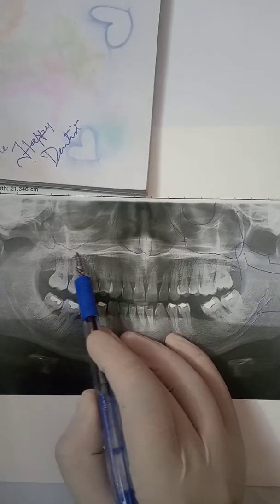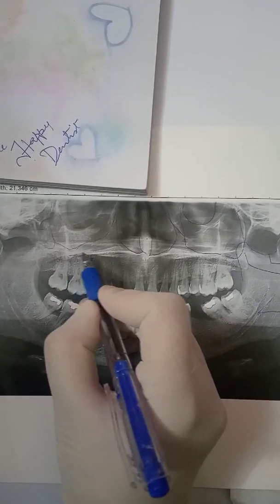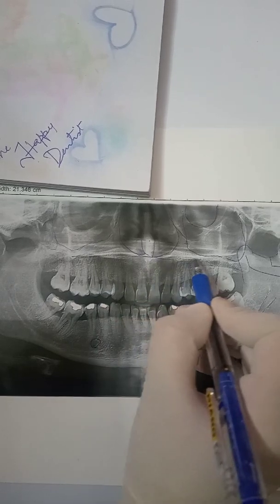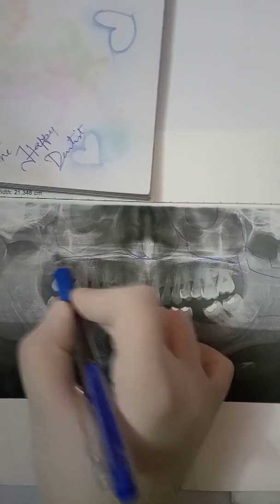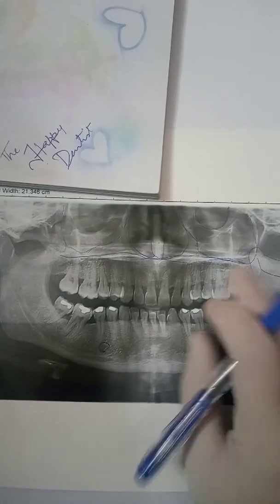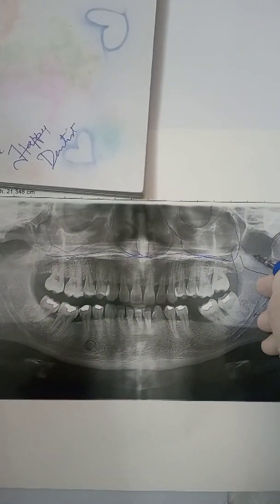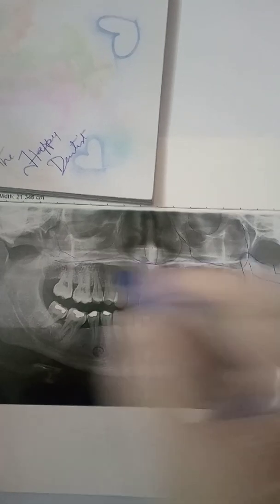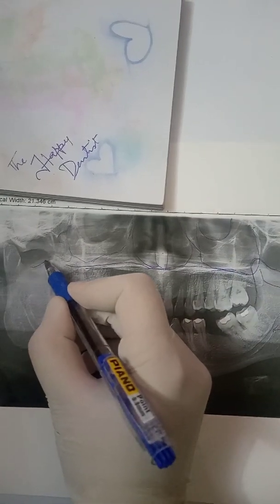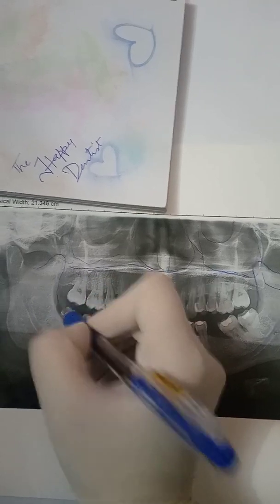Now this is the radio-opaque shadow which represents the hard palate. It acts as the floor of the maxillary sinus. This is the condyle of the mandible, and this is the sigmoid notch.